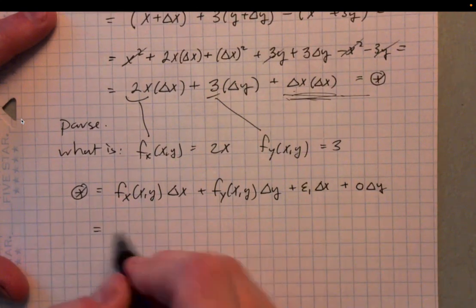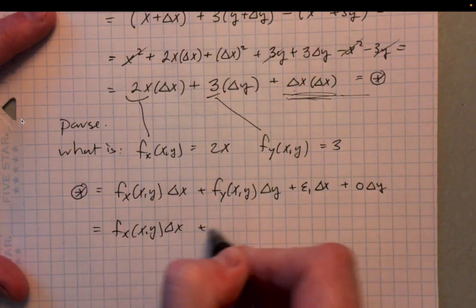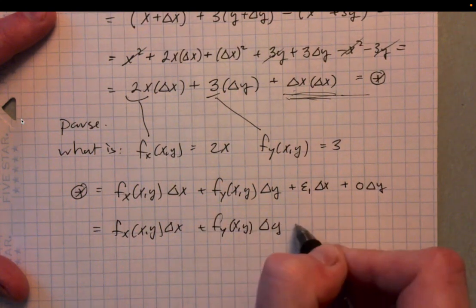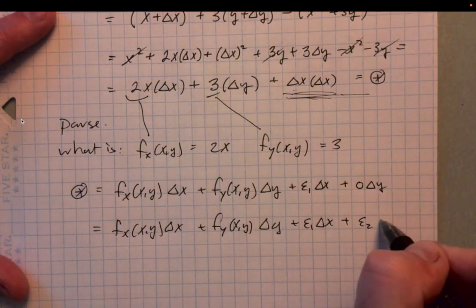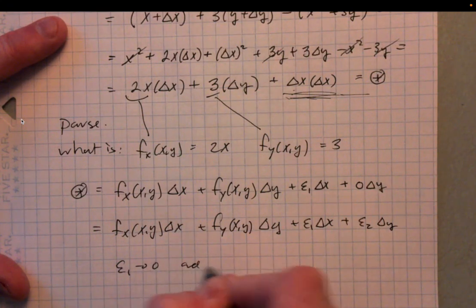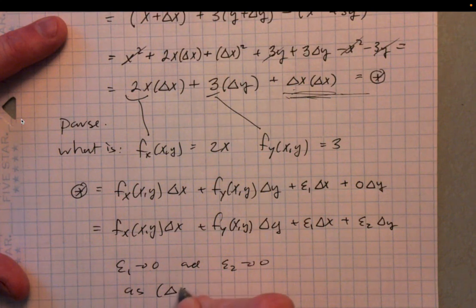And so this whole thing has the form that we want. So we have our epsilon 1 delta x plus our epsilon 2 delta y, and it's obvious that epsilon 1 goes to 0 and epsilon 2 goes to 0 as delta x, delta y go to 0.